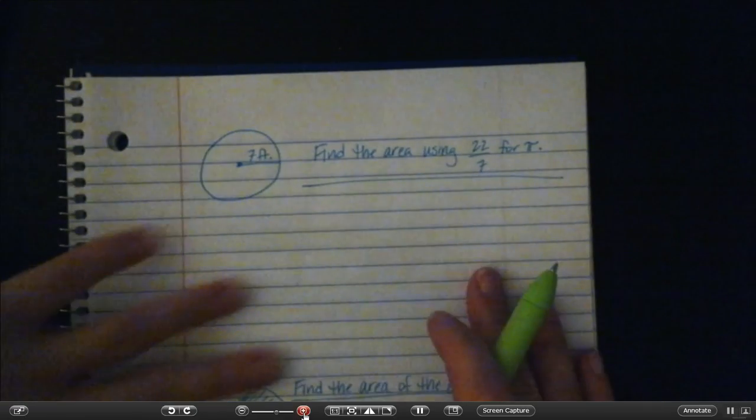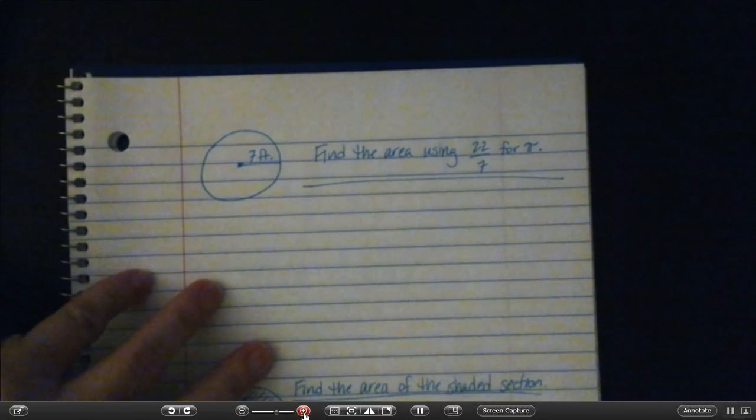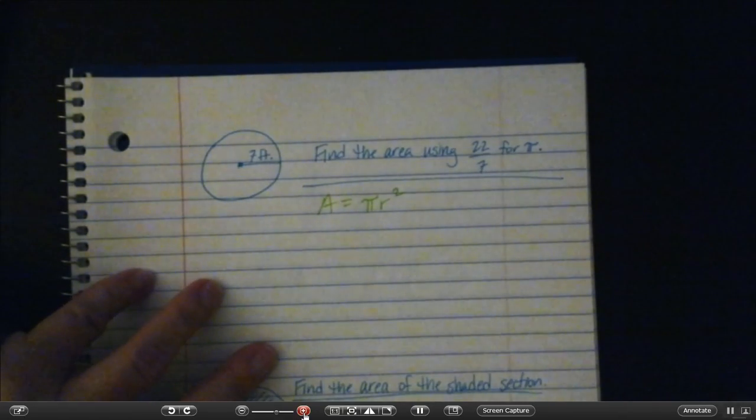For this one, I want you to, same thing, find the area, but you're going to use 22/7 instead of 3.14. So again, write the formula for area. Area equals pi r squared. Do you know pi? Yes, you are going to use 22 over 7 for pi.